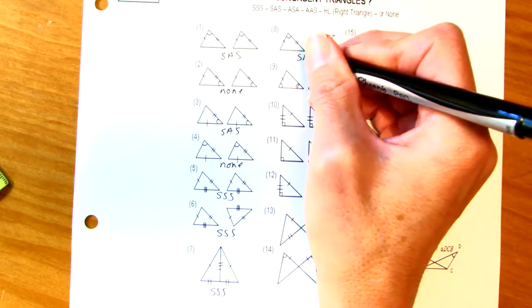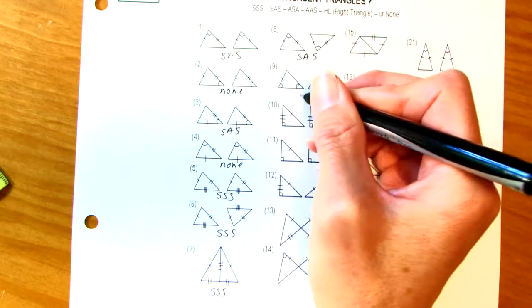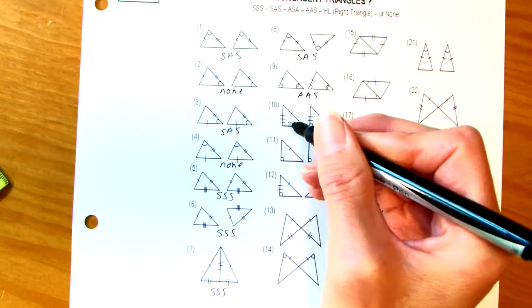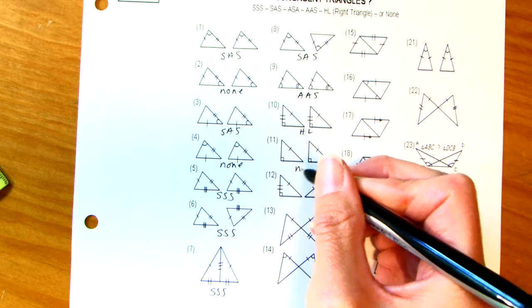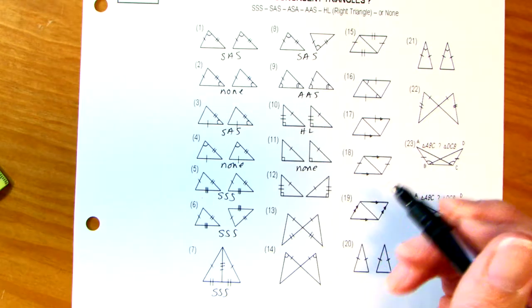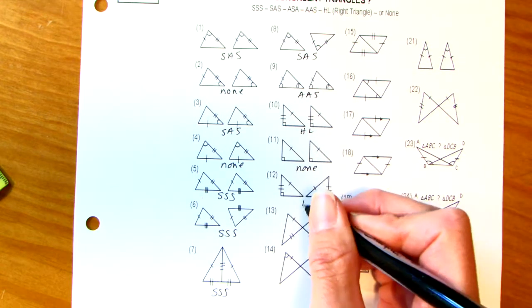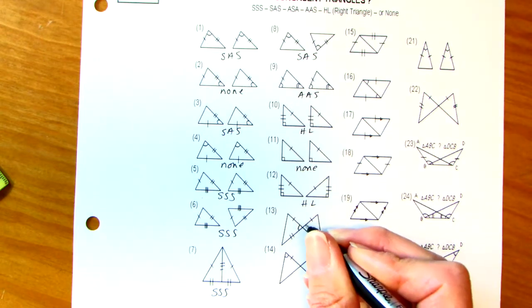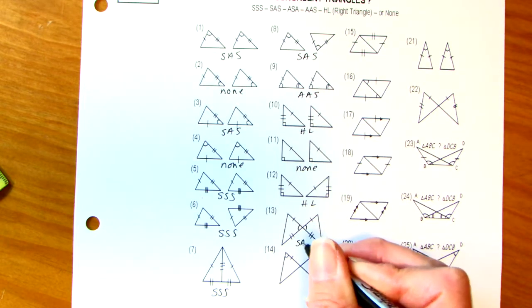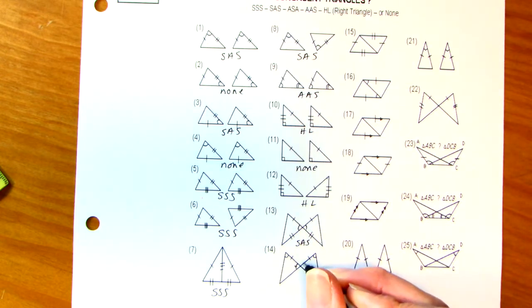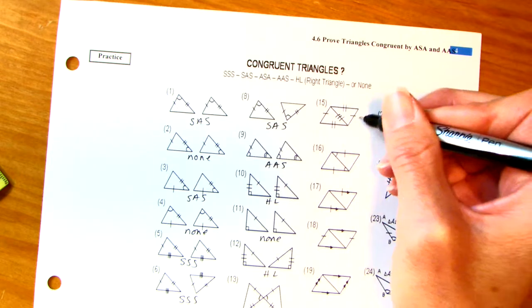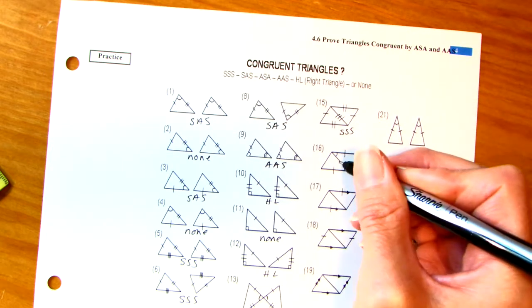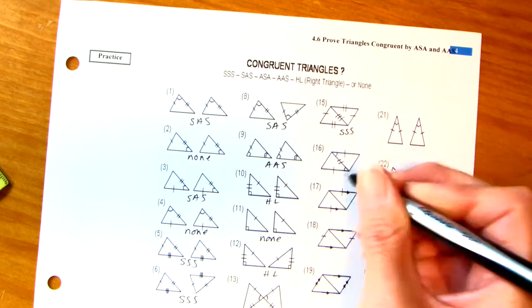Let's go to number 8. Side, angle, side. Angle, angle, side. Right angle, so this will be a hypotenuse leg. This one, none. We just have hypotenuse. I don't know anything about the other sides. Hypotenuse leg. I know this angle, so that means I have a side, angle, side. I also know this angle, so angle, side, angle. I know the reflexive side here, so side, side, side.